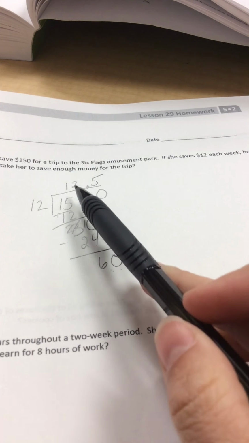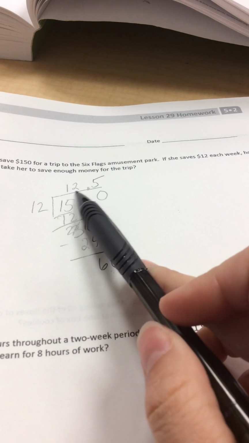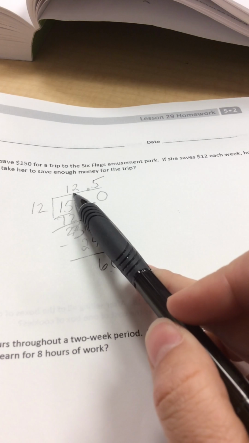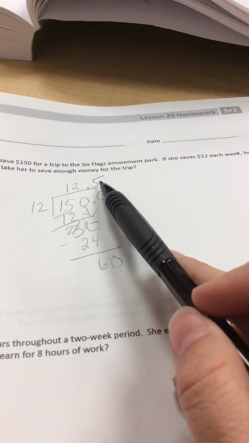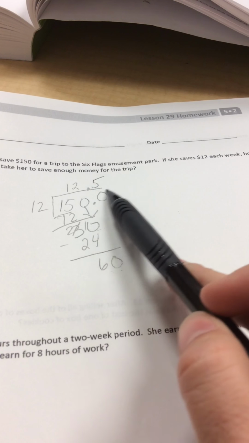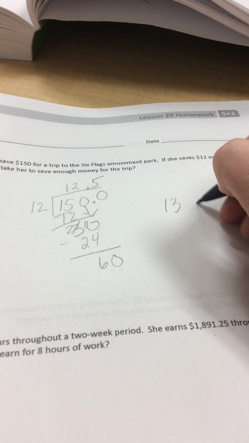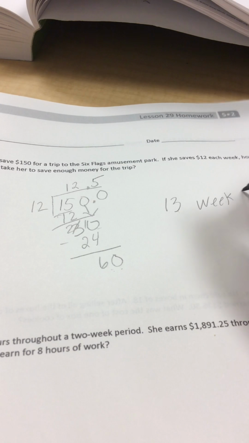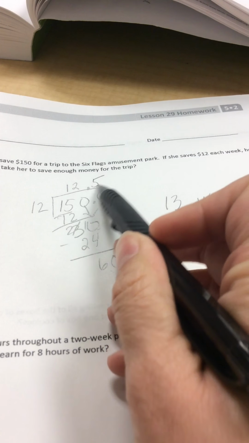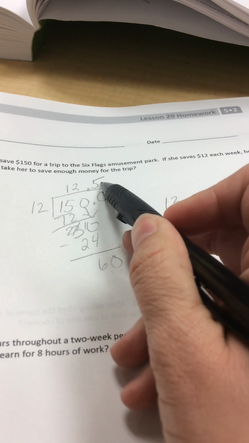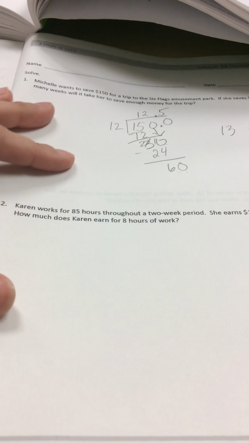Now, she would need at least 12 weeks, but even if she saved for 12 weeks, she would still have a little bit more that she would owe. So she would need a total of 13 weeks in order to save enough, because if it was 12 alone, she would still have some left over. Okay.